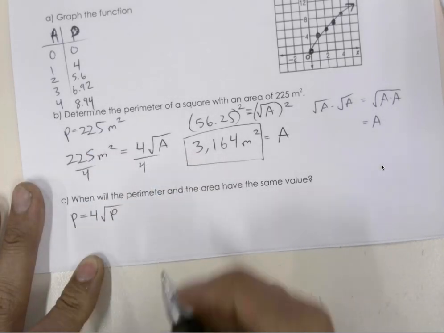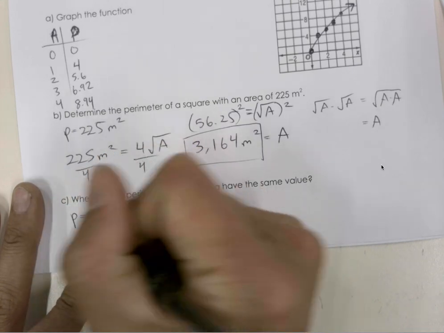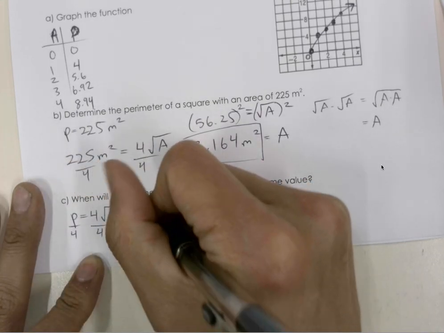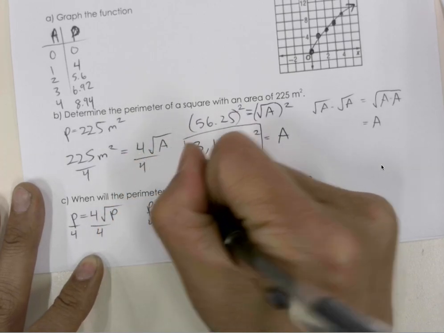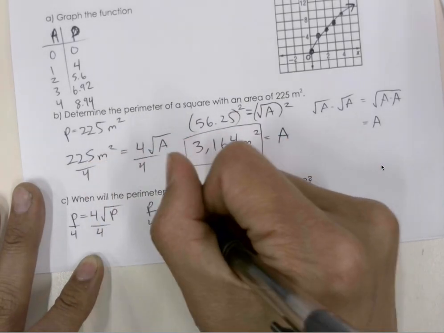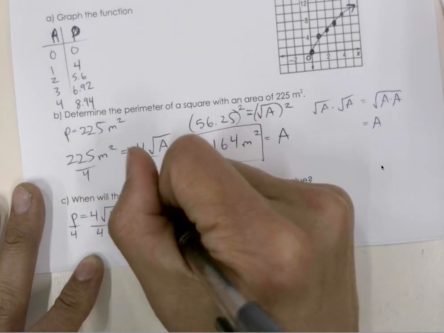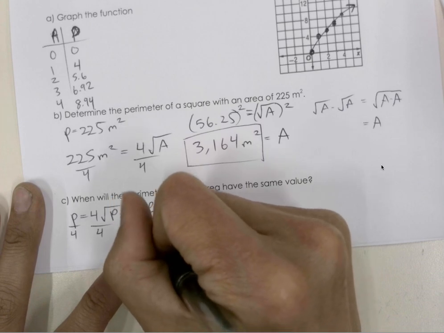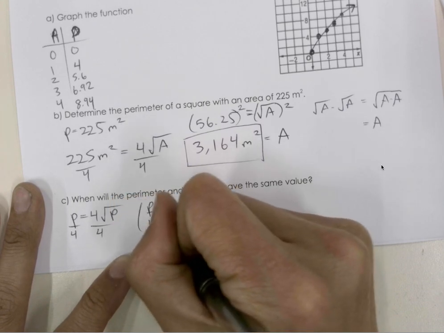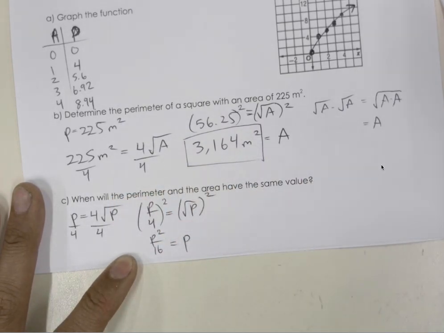So how can we do that? Well, we'll go through the same process. We'll isolate the square root, so we'll divide by 4, and we'll get p over 4 is equal to the square root of p. Now we're going to get p by itself, so we're going to square both sides. And we'll get p squared over 16 is equal to p.